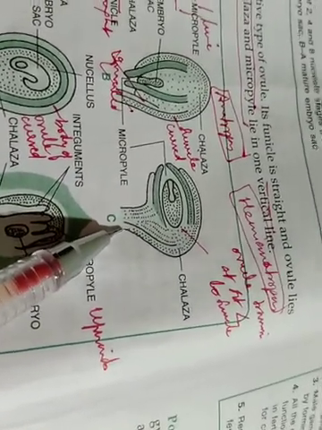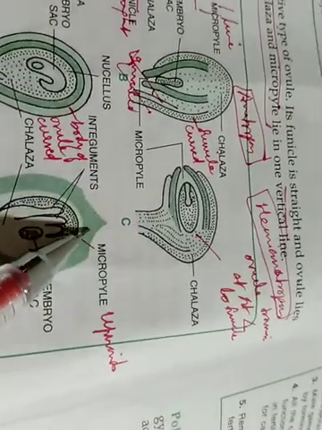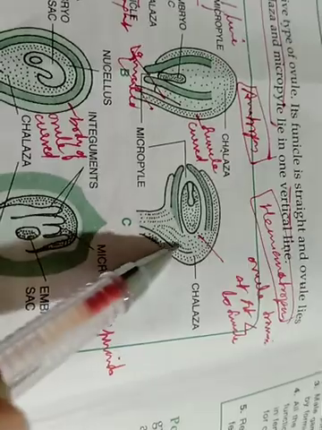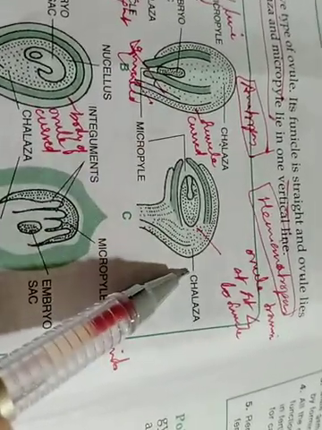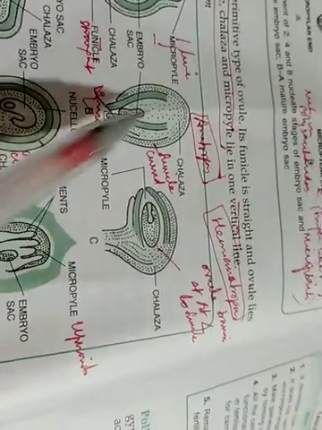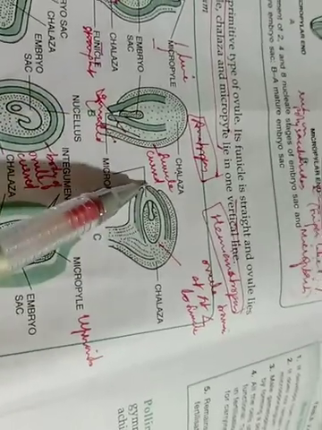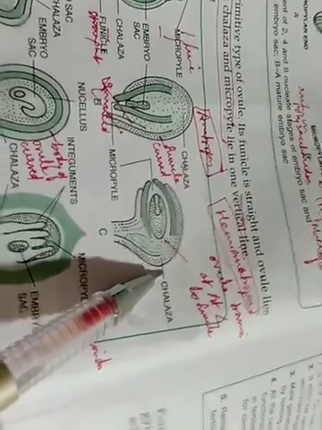And this structure is over the stalk of funicle, which is attached to ovule somewhere midway. The micropyle and the chalaza lie in a transverse line. Unlike the previous, where they were in a vertical line, here they are again in a straight but transverse line instead of vertical.